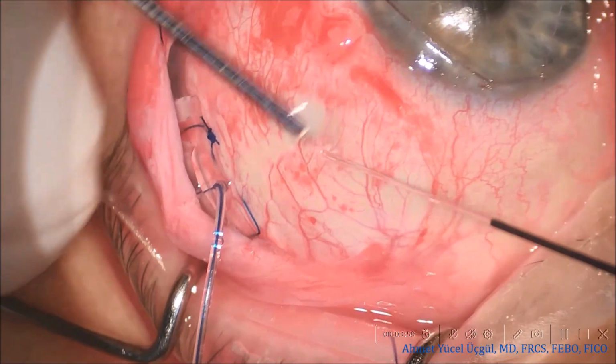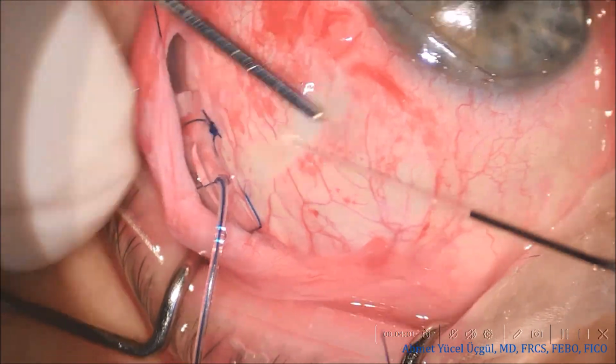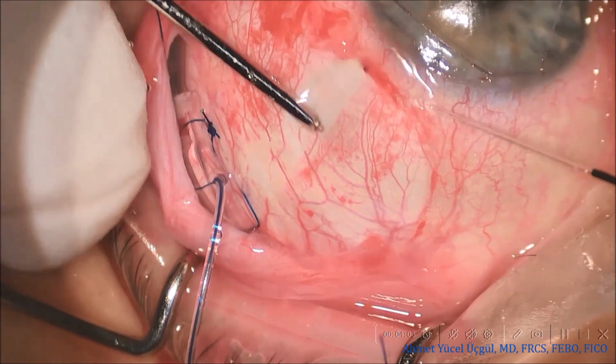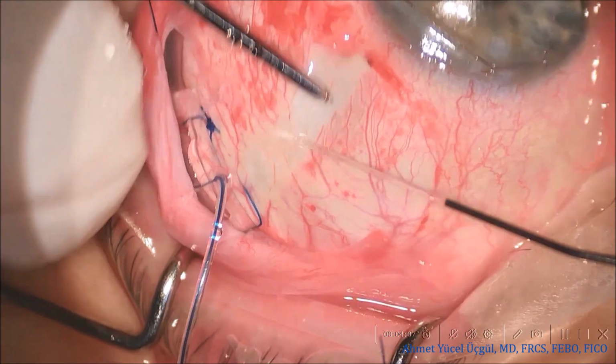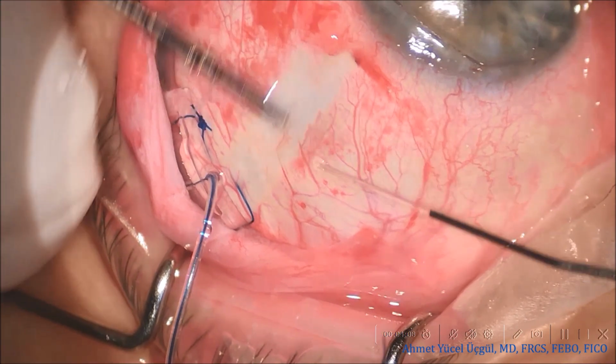At this stage, I apply cautery with the lowest effective energy while maintaining continuous irrigation. My goal is to obtain adequate hemostasis while avoiding unnecessary thermal injury to the sclera and surrounding tissues.